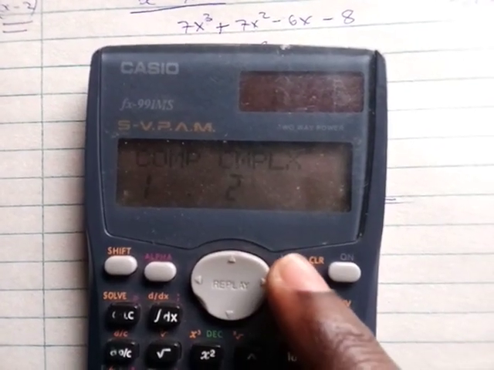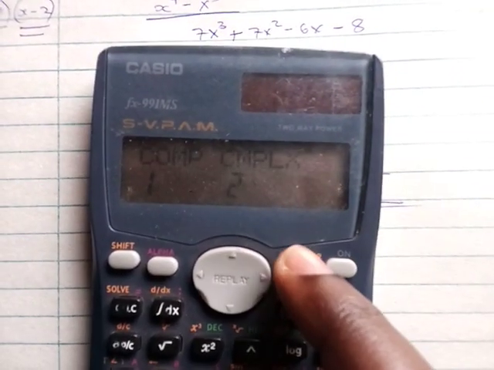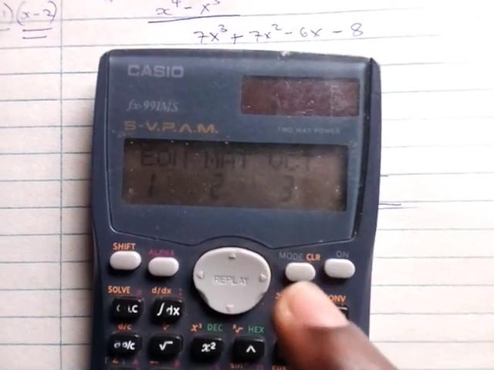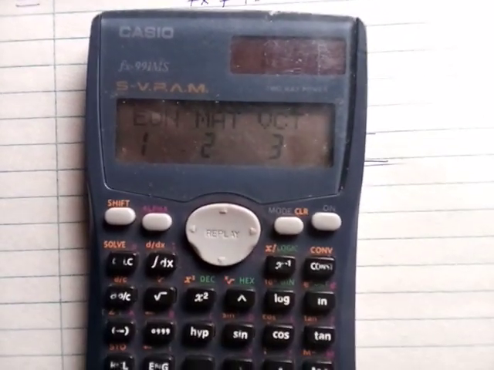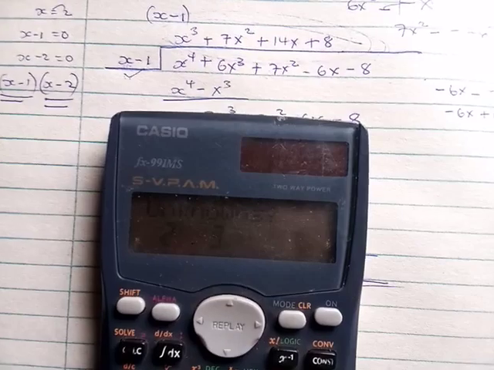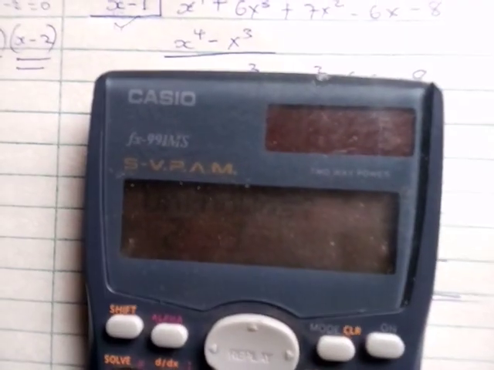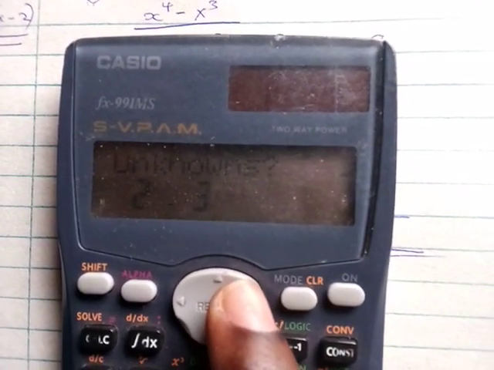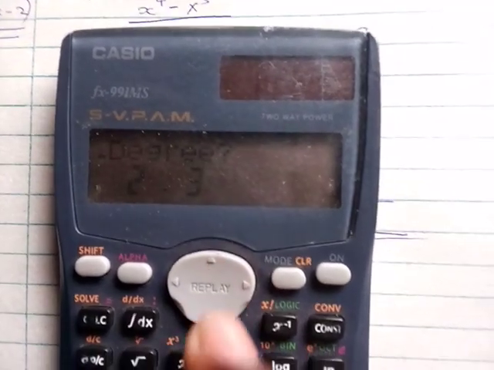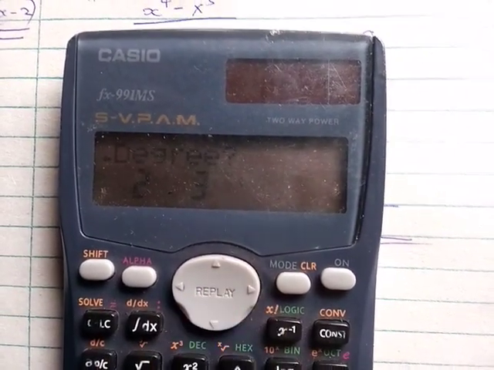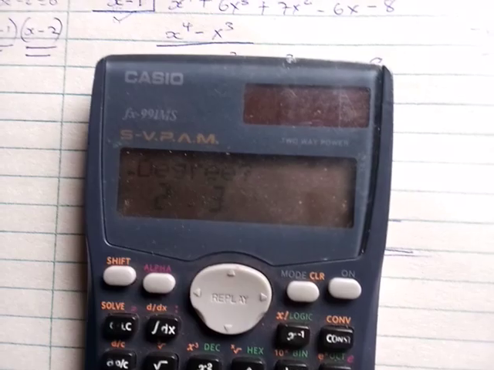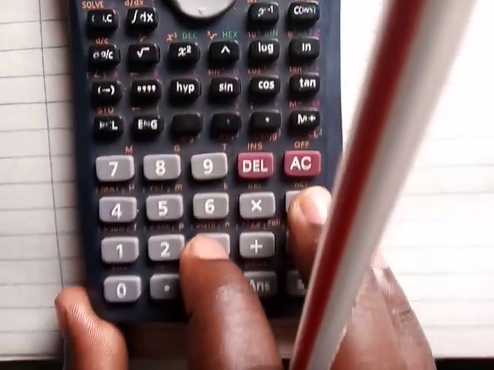So you press mode until you get equation. Equation, you see it. So you press 1 here. When you press 1, it brings unknowns. Okay, but we don't want unknowns, we want degree. So you press here and it goes to degree. We want degree 3, so you press 3.